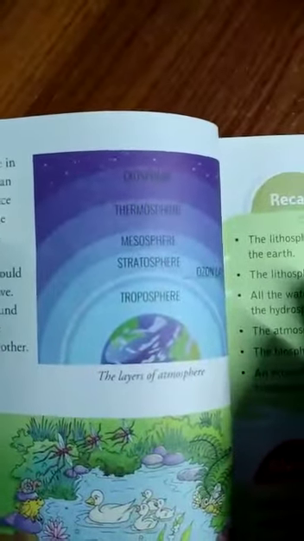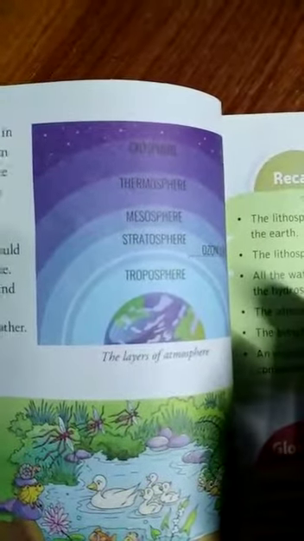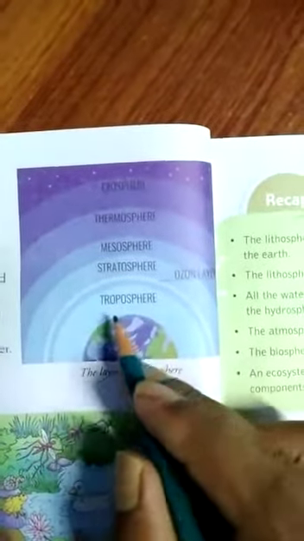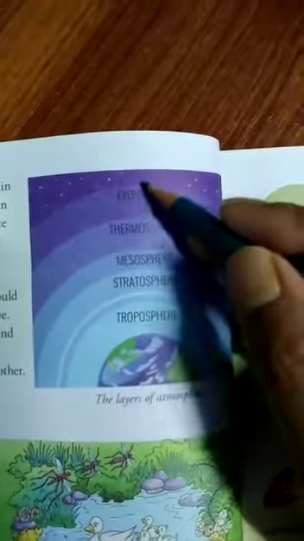Then students, we will talk about atmosphere. Atmosphere is basically a mixture of different gases that surrounds the earth like a blanket. Even the air we breathe is a part of this atmosphere. It extends up to several hundred kilometers. You can see from here, this is earth, and this whole part is atmosphere.